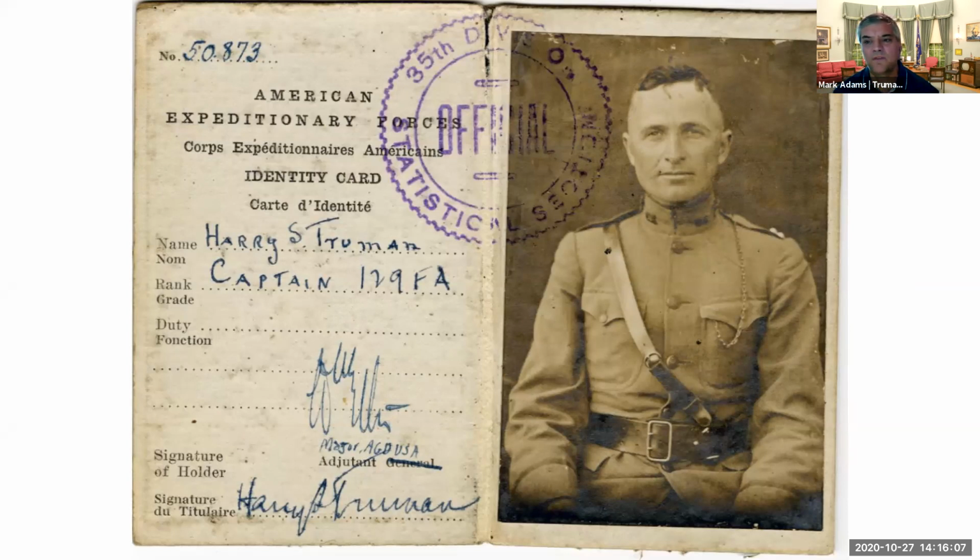Ingrid says he's in the 35th Division. Very good. There's a big purple stamp there that says 35th Division. Nicole says he's a captain. And Ingrid says Français. Yes, it is French rather than Italian. So there's some French there. My French is terrible, but the American Expeditionary Corps is at the top there, and then identity card. No worries, Maddox. It was a good try because it could well have been Italian.